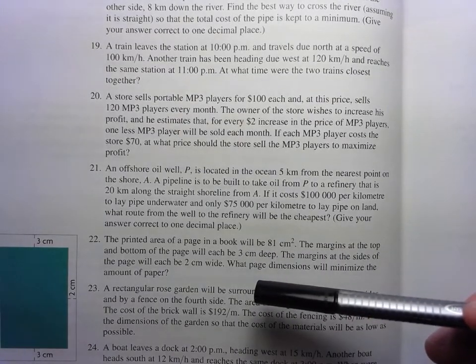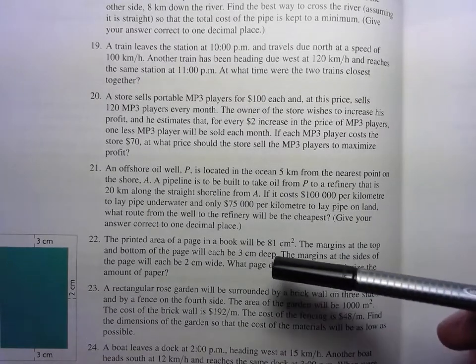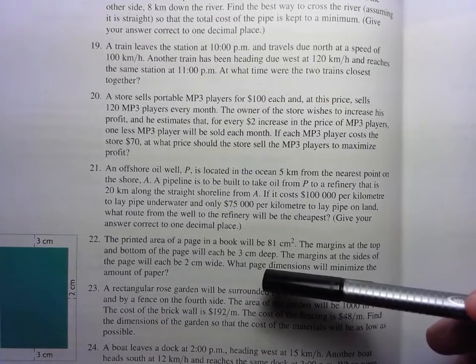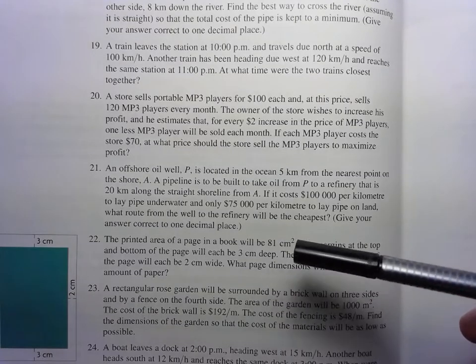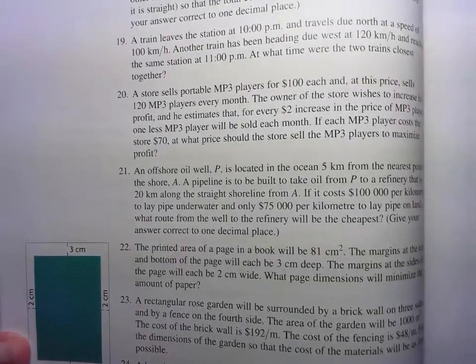Now they do give us more information. They tell us that the cost per kilometer underwater is 100 grand and 75 grand to lay pipe on land, and they want us to know the best route to take to get the cheapest cost. Okay, so similar problem to what we've seen before.